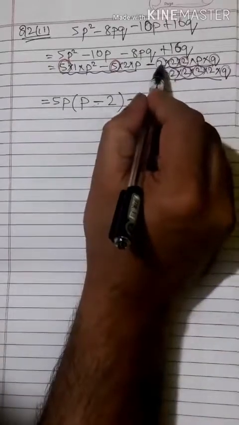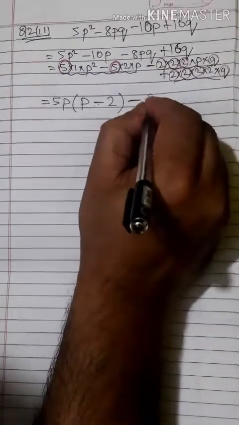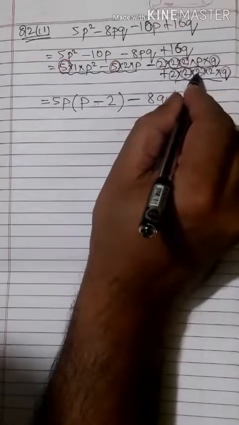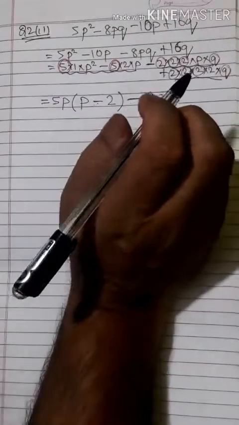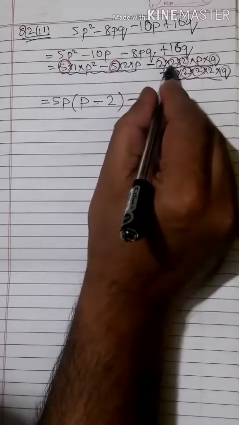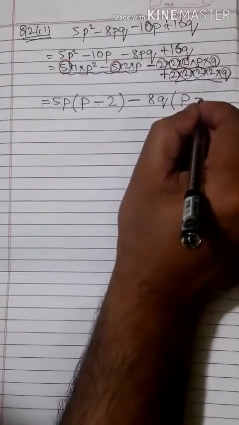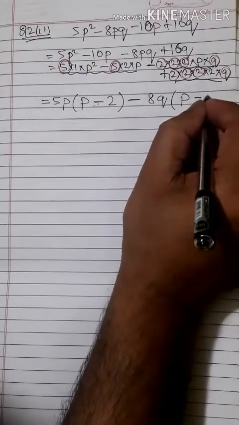Now let us write down the common factors. What are the common factors? 2 2s are 4, 4 2s are 8, and q is the common factor here. Now let us write down the leftover. What is the leftover? Leftover is p, and this plus will become minus, and what is left over here? 2. So p minus 2, right?